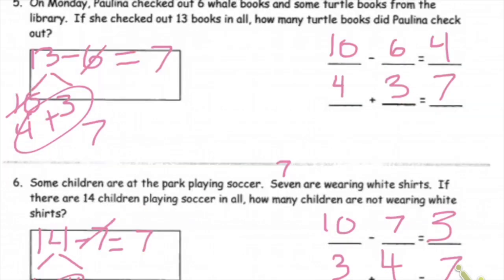Okay, boys and girls, now we're going to check your work. So if you see on the screen now, you have the answers and everything out for you. So the first one says, on Monday, Paulina checked out 6 whale books and some turtle books from the library. If she checked out 13 books in all, how many turtle books did Paulina check? We know that we have 13 in all. That's our whole. We're going to take away the part we know, and we're going to end up with 7.